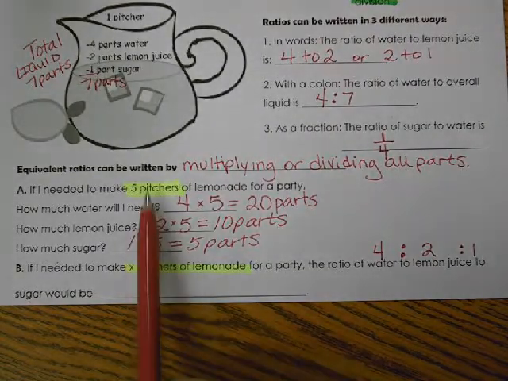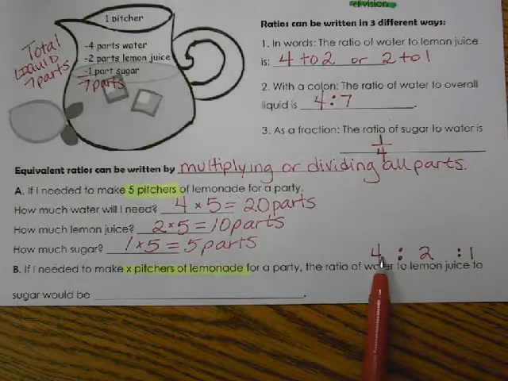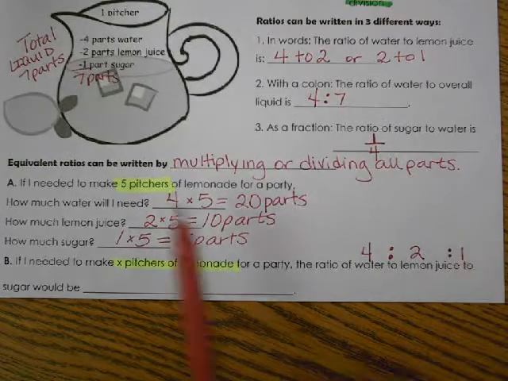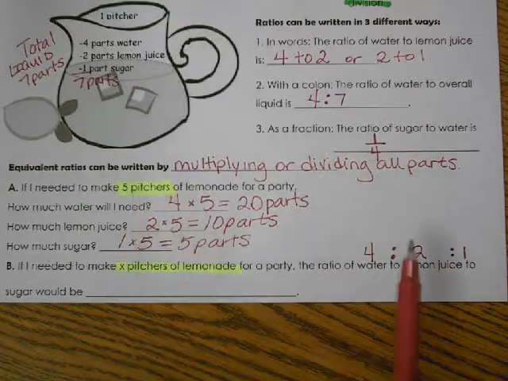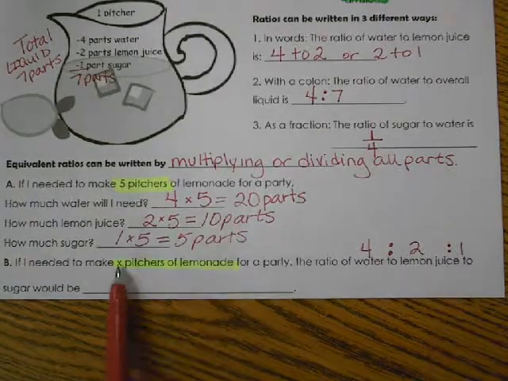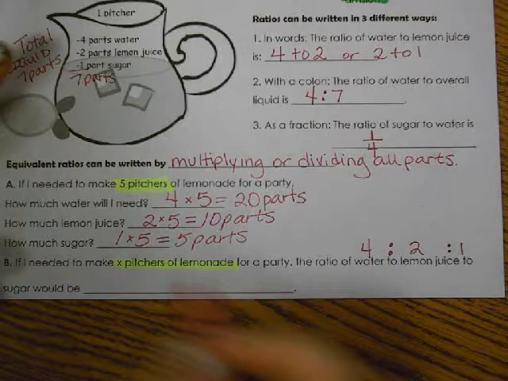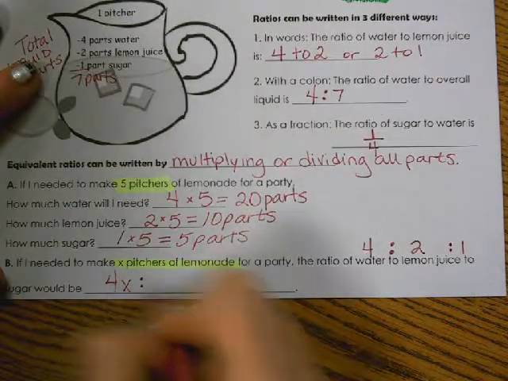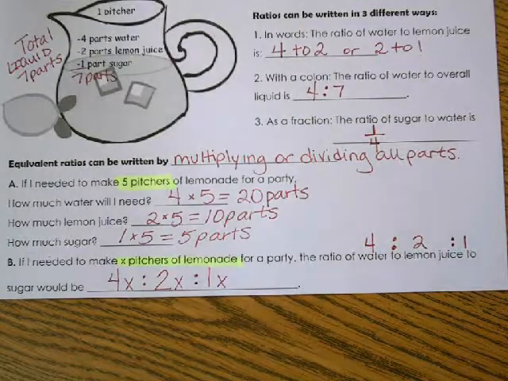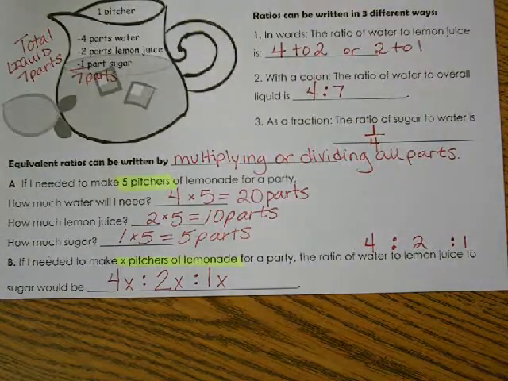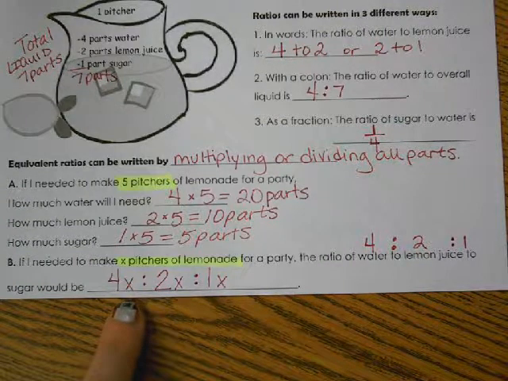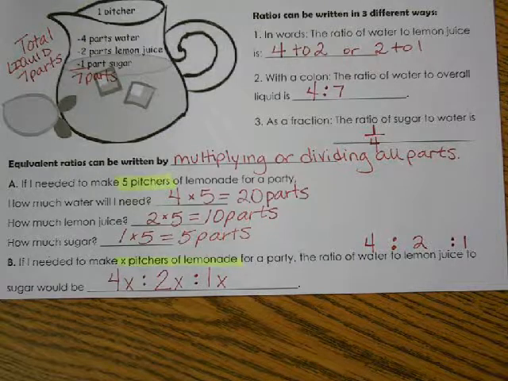And so in order to get 5 pitchers, I would do 4 times 5, 2 times 5, and 1 times 5, right? In order to get 10 pitchers, I would do 4 times 10, 2 times 10, and 1 times 10, right? So in order to get X pitchers, I'm going to do 4 times X, 2 times X, and 1 times X. Okay? So to get the total number of pitchers of lemonade, if I don't know how many it is, I multiply the parts that I need by the number of pitchers I want.